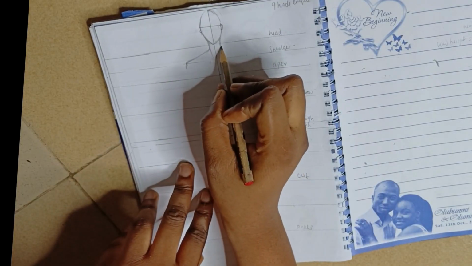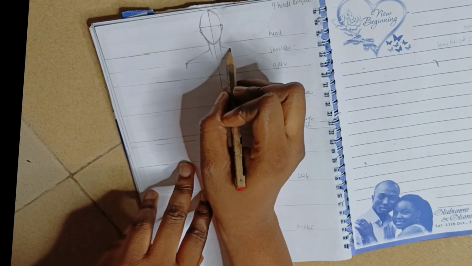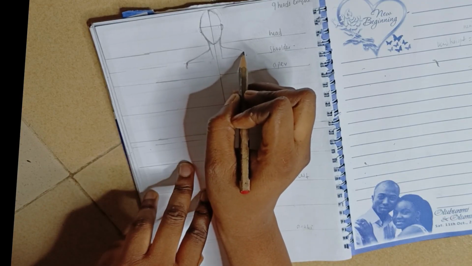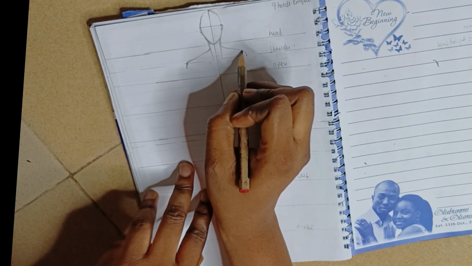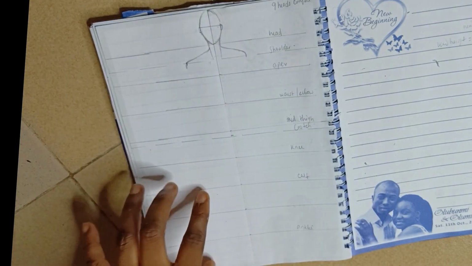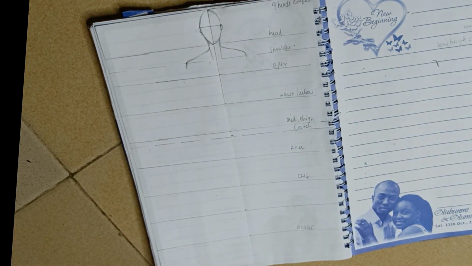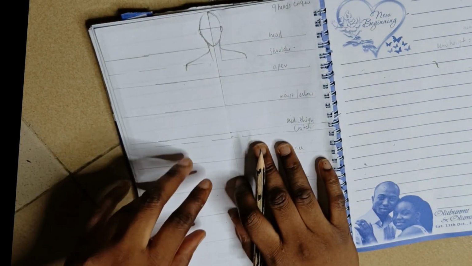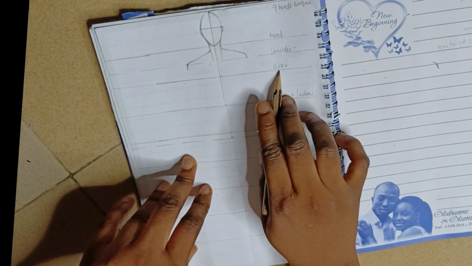Then from here again, I'll come down a bit like this. Okay, is it clear?